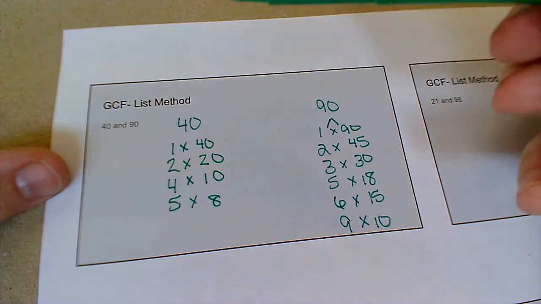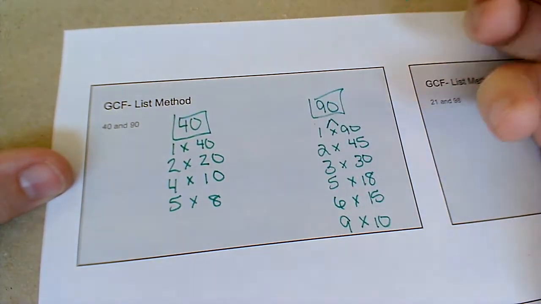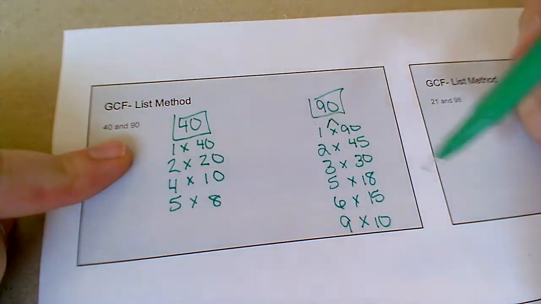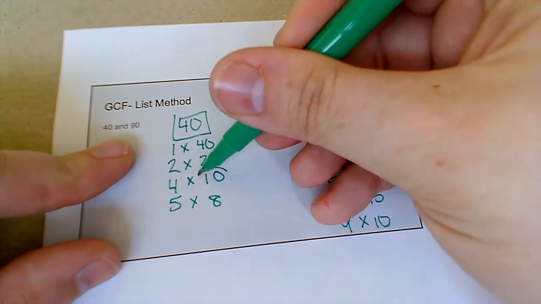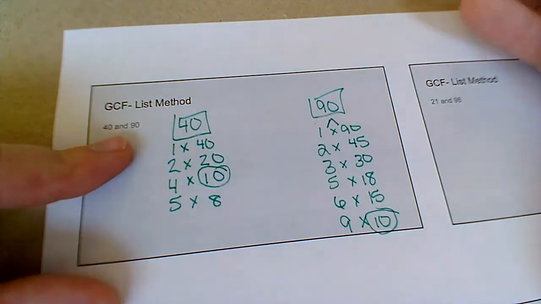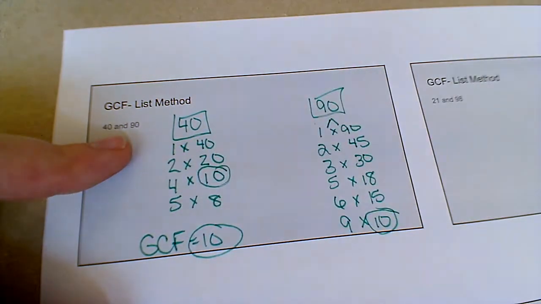So what is the biggest factor that I have in common with the numbers 40 and 90? What's the biggest number that I see in both spots? I see a 10 and a 10. So my greatest common factor is 10.